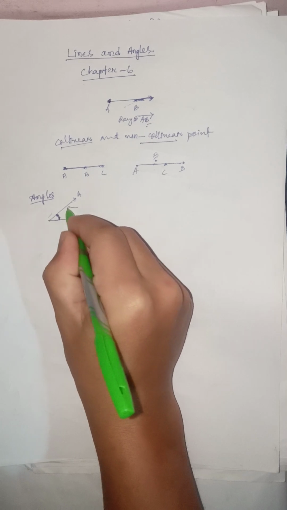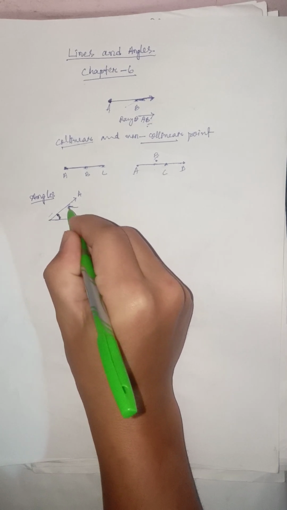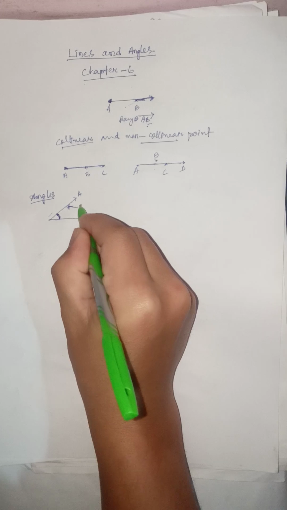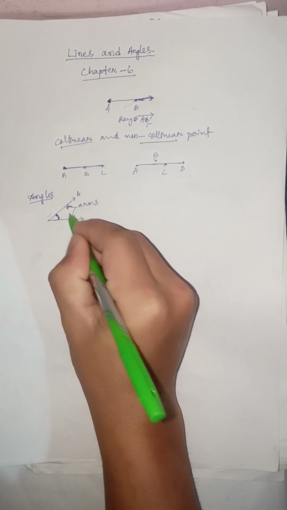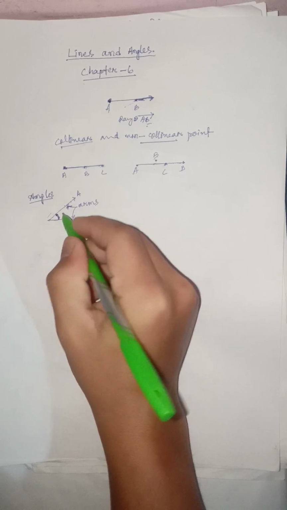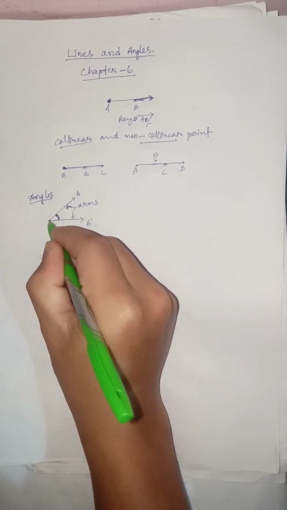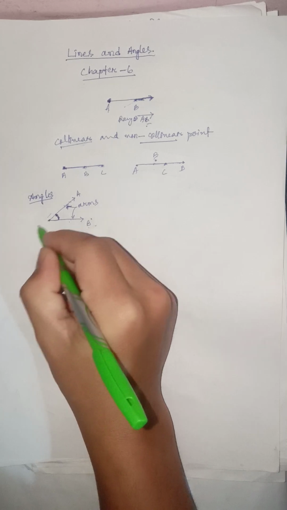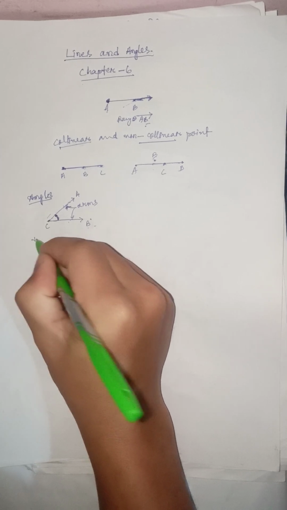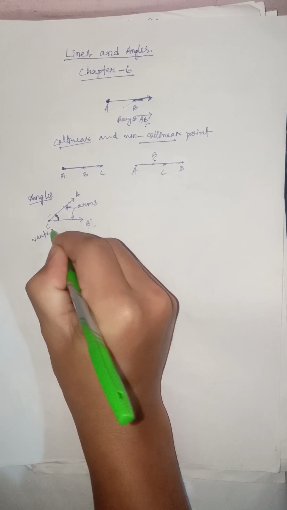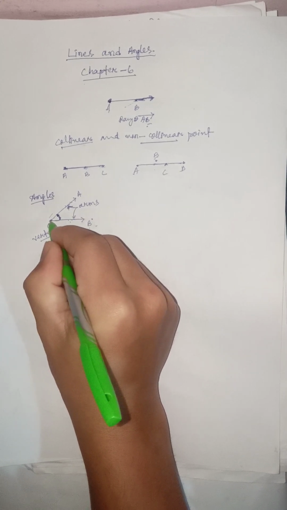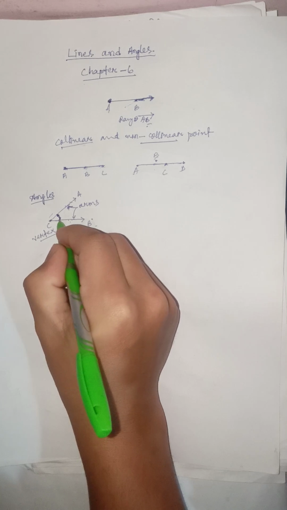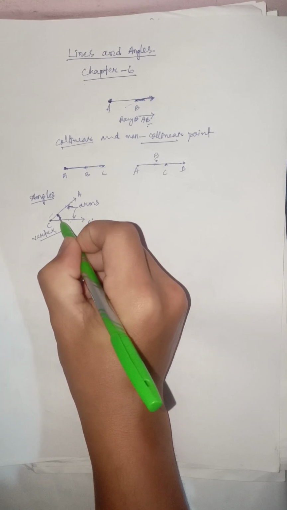Though they are rays, here we'll name these two as arms, and the point where these two rays meet we'll call the vertex. Let me name this one as C, and this one as the vertex. Thus this is an angle, these are the arms, and this is the vertex. This is what we needed to know about angles.